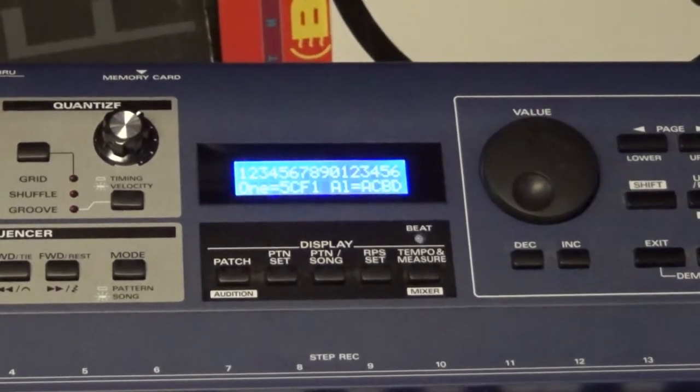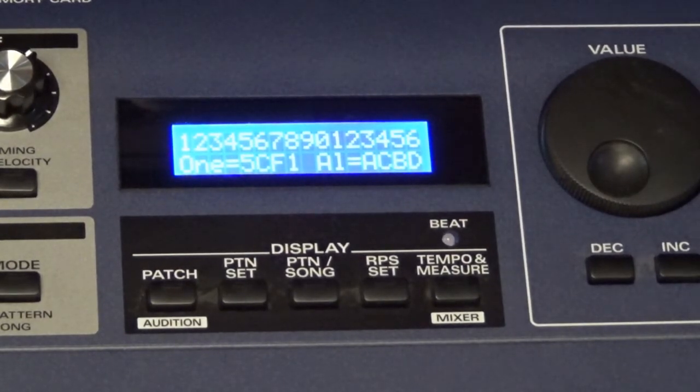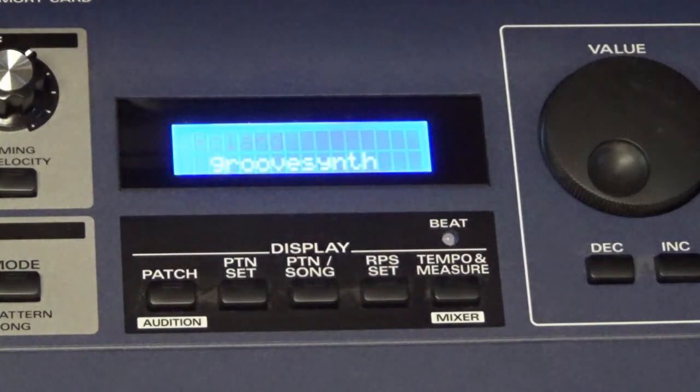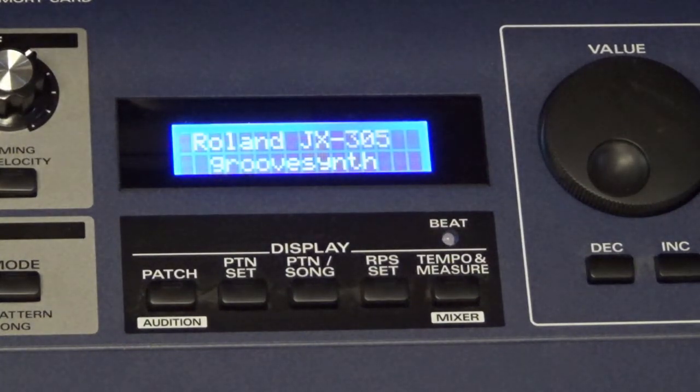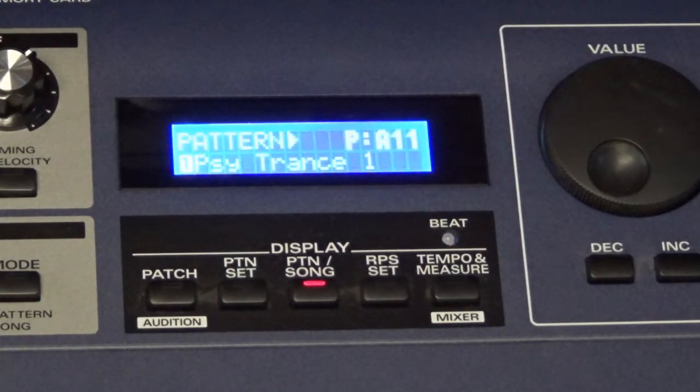Alright, so press enter, nothing. Exit, nothing. What I'm going to do is turn it off and on again. Okay, splash screen, and like I said, caution, memory damaged.